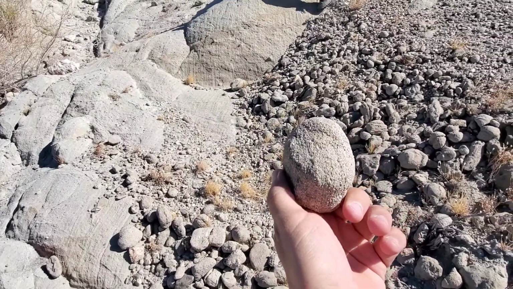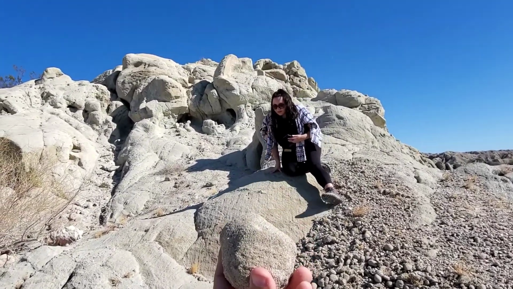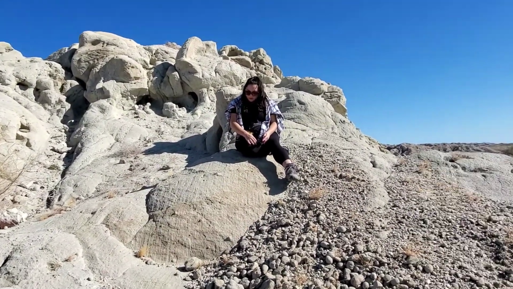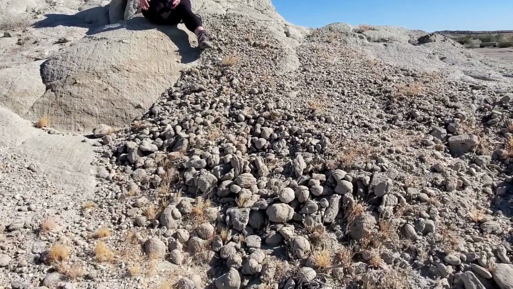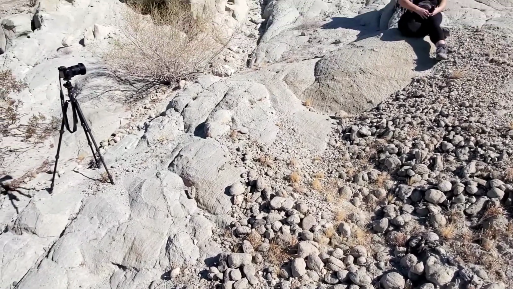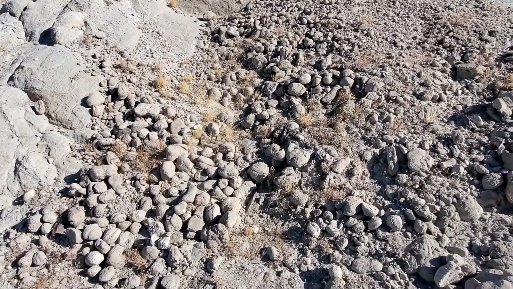This looks like concretions to me. It looks like concretions are weathering out of that hill and tumbling down the side of the mountain. Just a pretty cool feature, pretty cool observation.